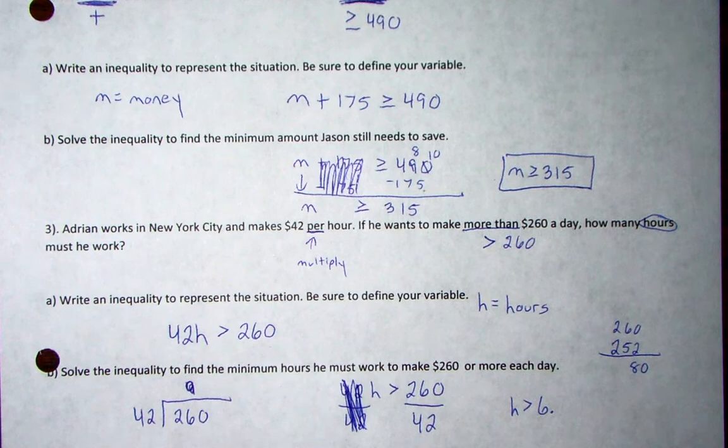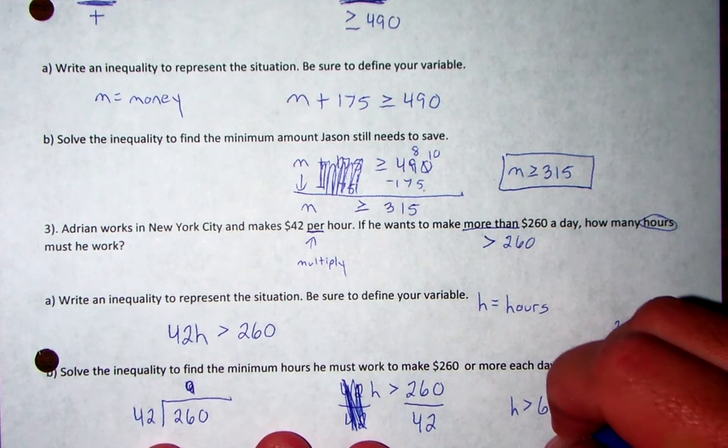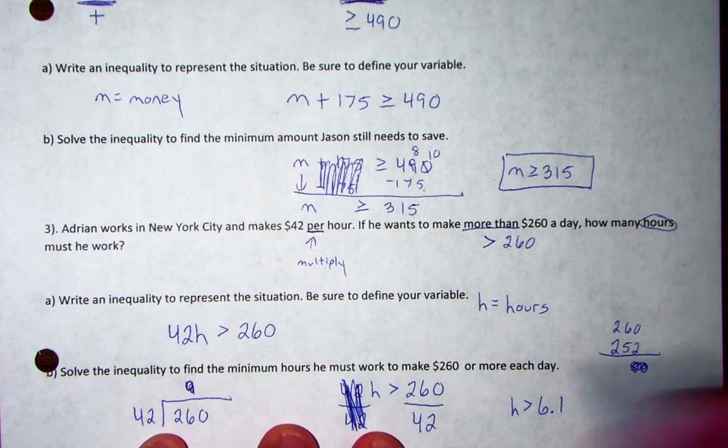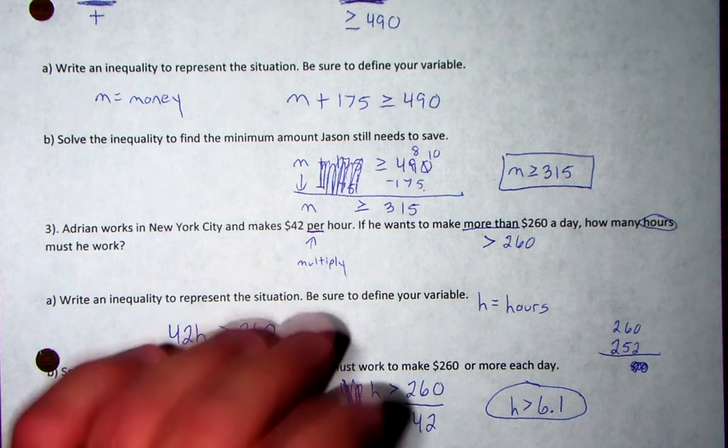I don't know why I said 8. I meant 6.1. So I'm going to round this because it's going to be a nasty number that's going to keep going on forever. So I'm just going to say about 6.1 hours. Okay. I would accept 6.1. Again, that's a nasty looking decimal.